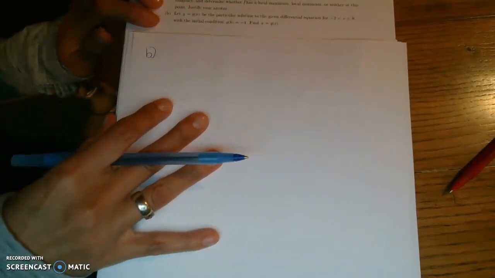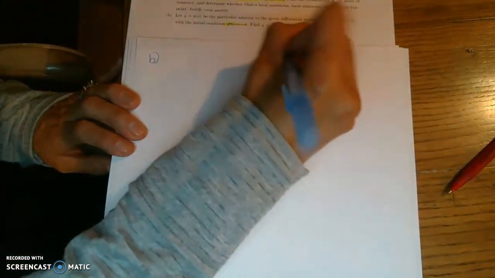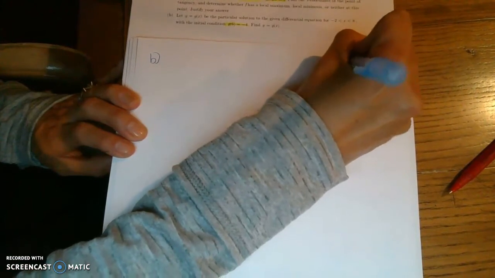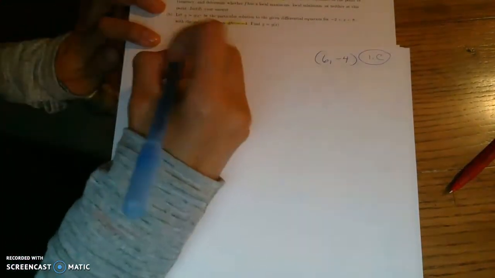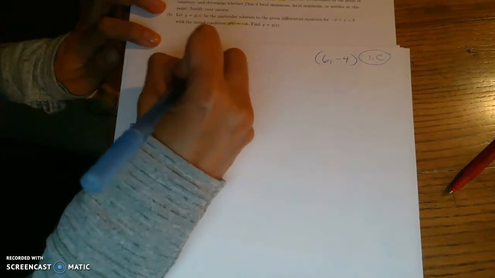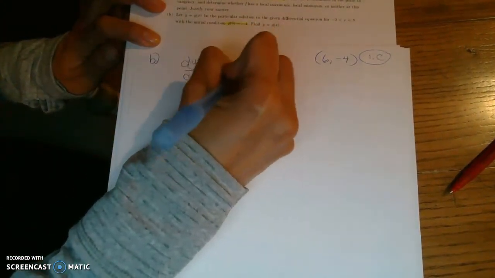All right, so now it continues to say that I have an initial condition. So right then and there I go, oh, that's probably going to be used to find my particular solution. It's (6, -4). All right, well, I'm going to use that point as my initial condition. I'll use that later. And at this point, they're using the same differential equation, dy/dx equals (3 - x)/y.